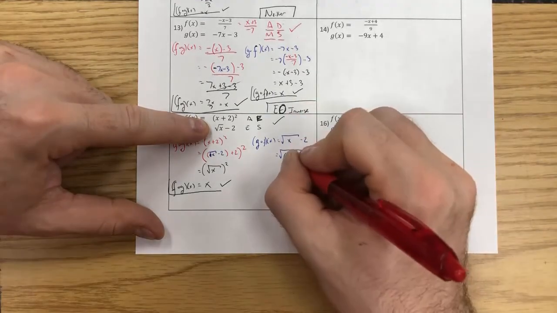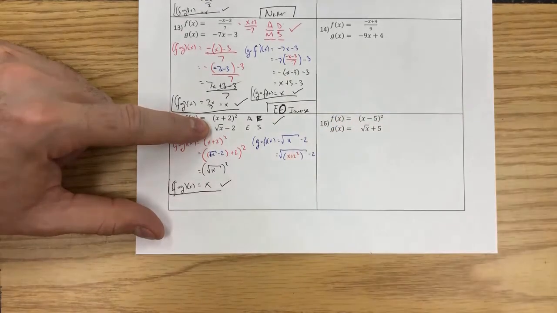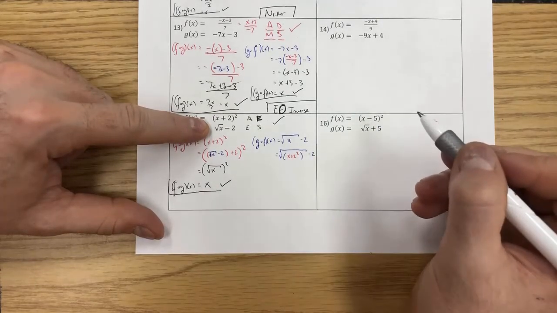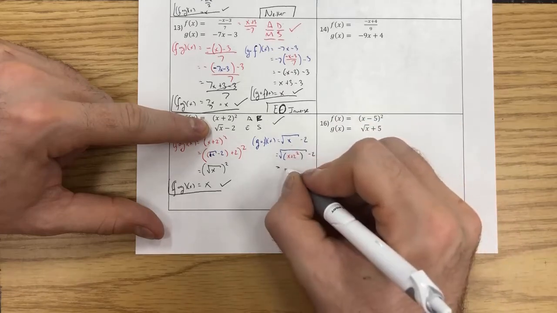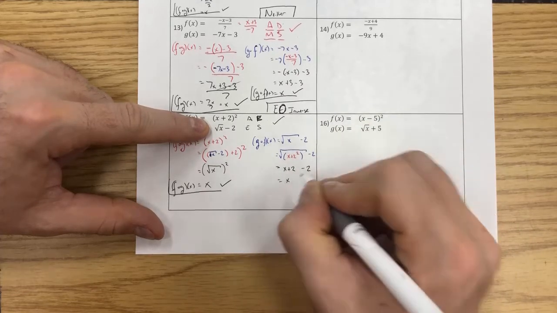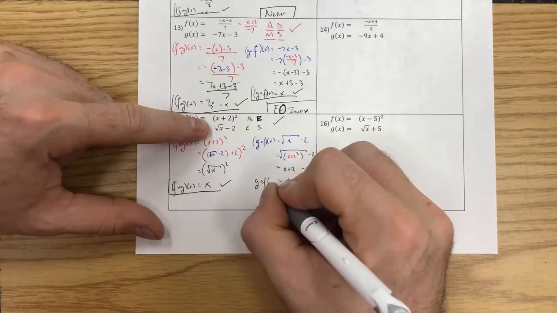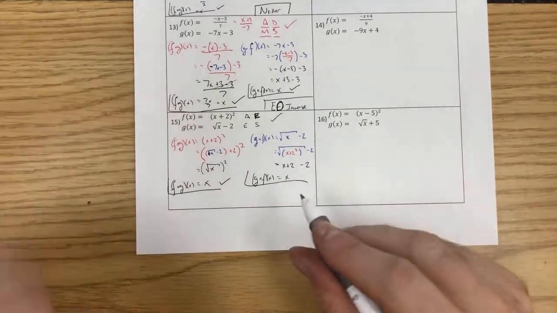Put some room right here. x plus 2 squared. Okay, so our first step is we notice that the square root and the square are going to go ahead and cancel out. So we have x plus 2 minus 2, and this leaves me with an x. So g of f of x. Boom. So we have that right there.